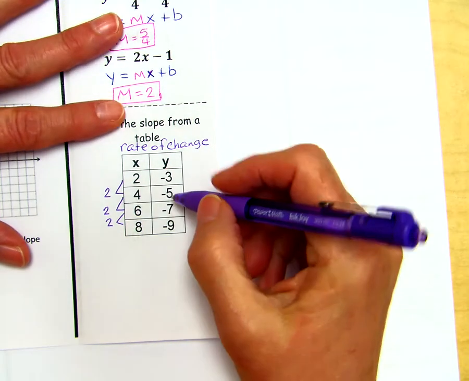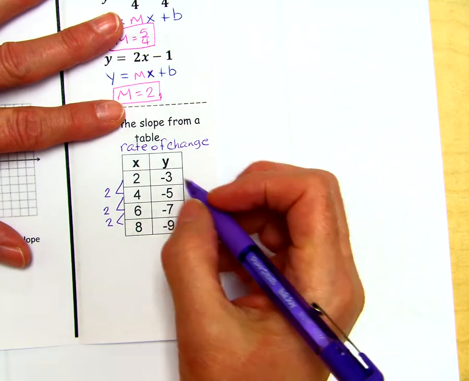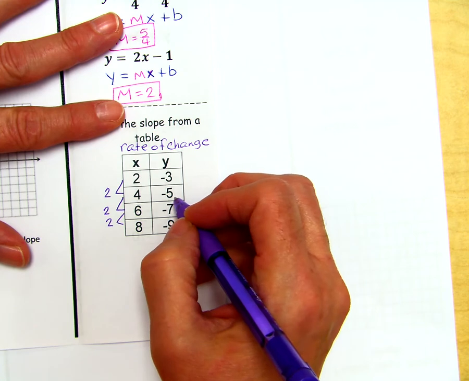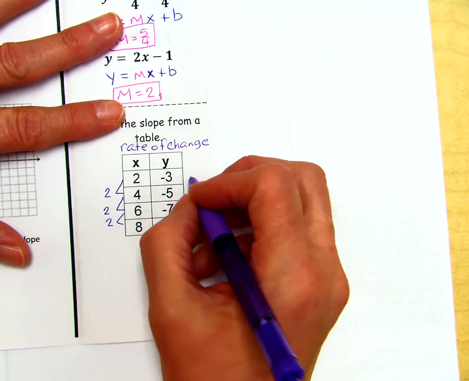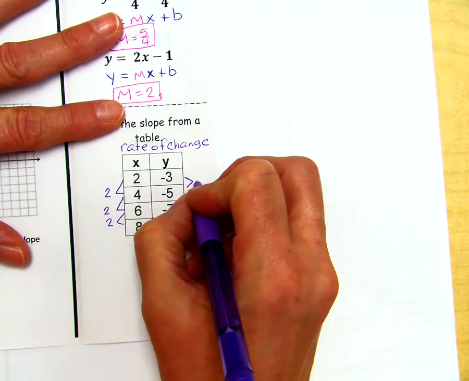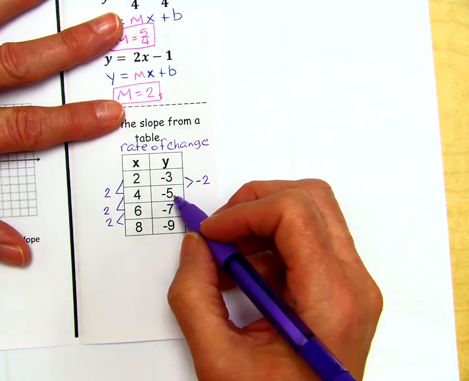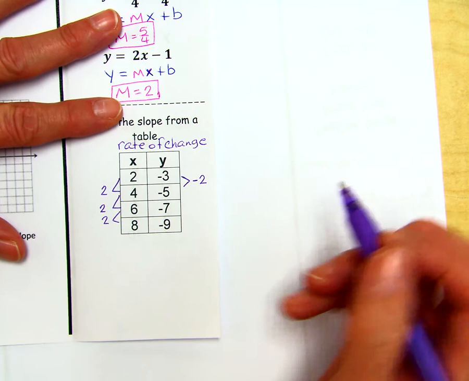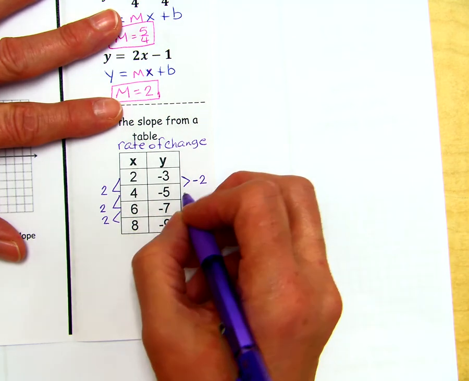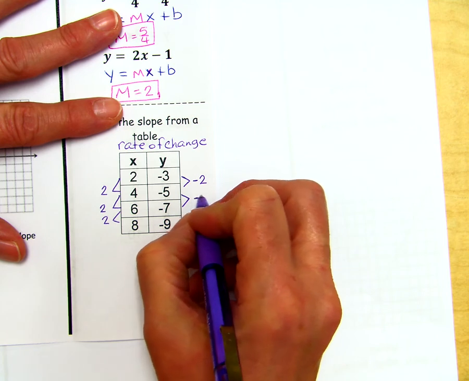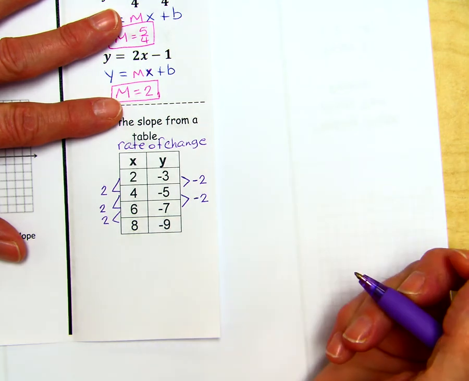Our changes in y, -5 minus -3. So a -5, we are subtracting a -3, so we are still going to end up with a -2. We have more negatives than we would have positives in that case. -7 subtract -5 is like -7 plus 5. We still end up with a change of -2.